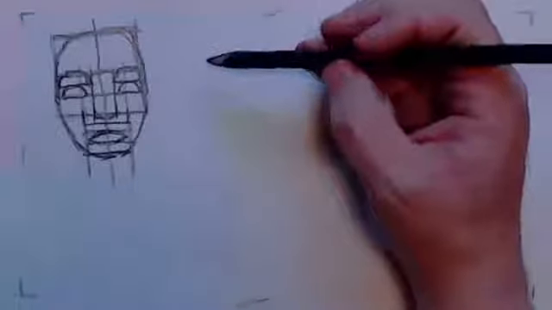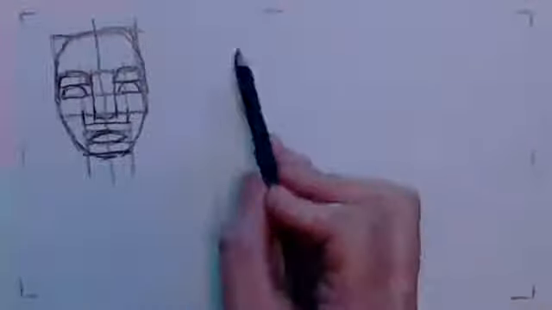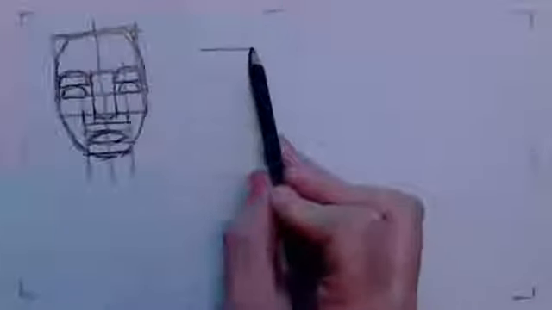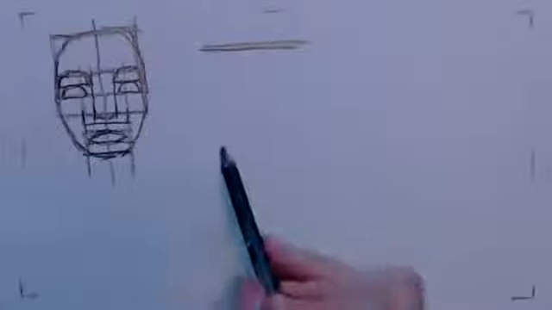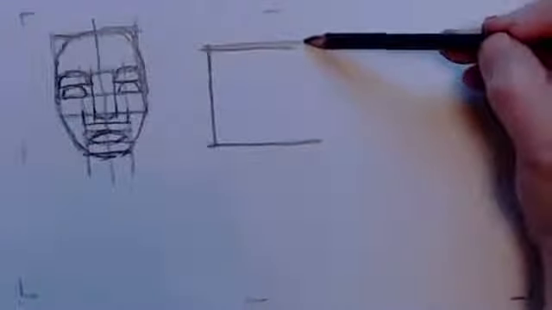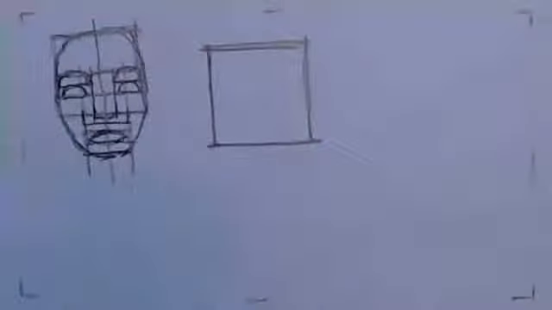So I'll go over this again for those of you who've just come in, and we'll do it a little bit bigger here now. So basically what I did is I decided that I wanted a straight line there and another parallel line with it, and we've created a square like that.